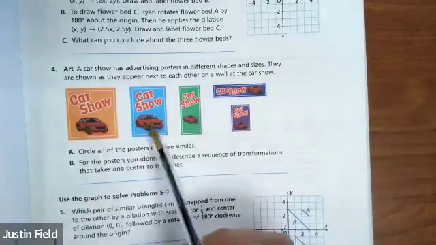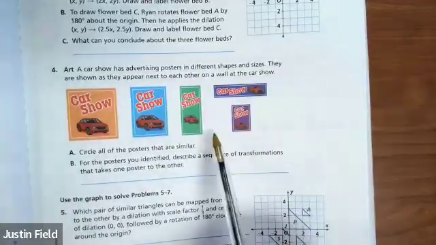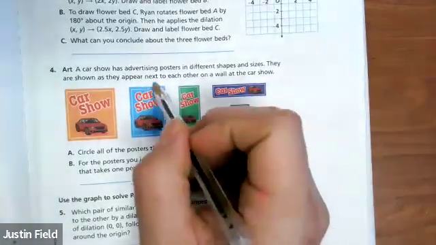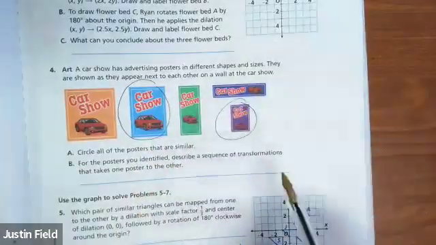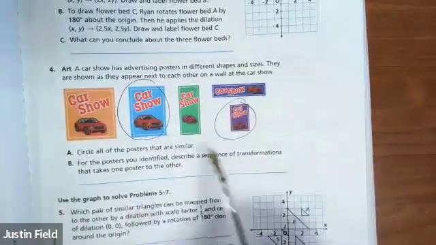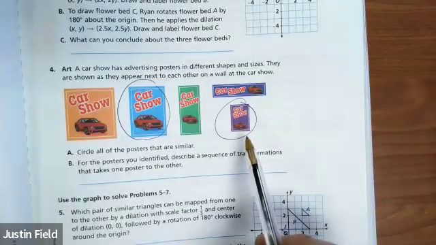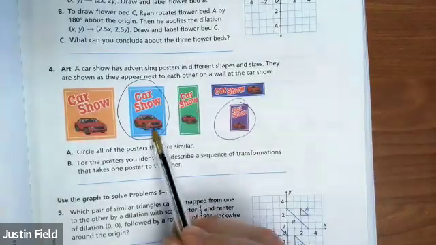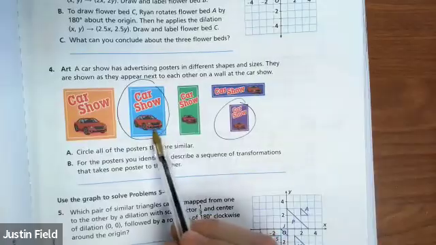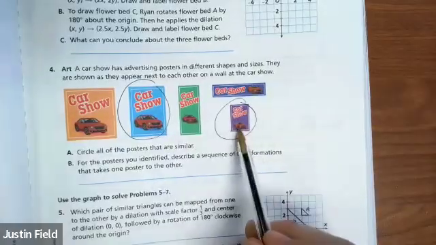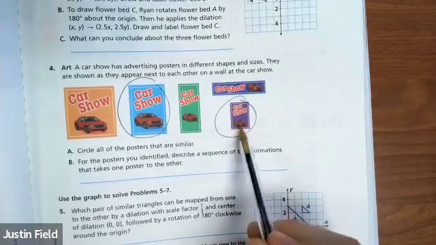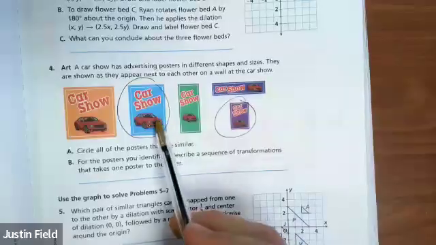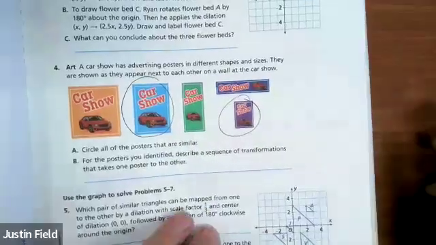So as I just look at these without measuring, just inspecting, I can see that the blue one right here and the purple one right here are the same shape, but different sizes. So I could translate and reduce the size of this blue poster, and I could make it exactly the same as this purple poster. So I would say that the blue and the purple are similar.